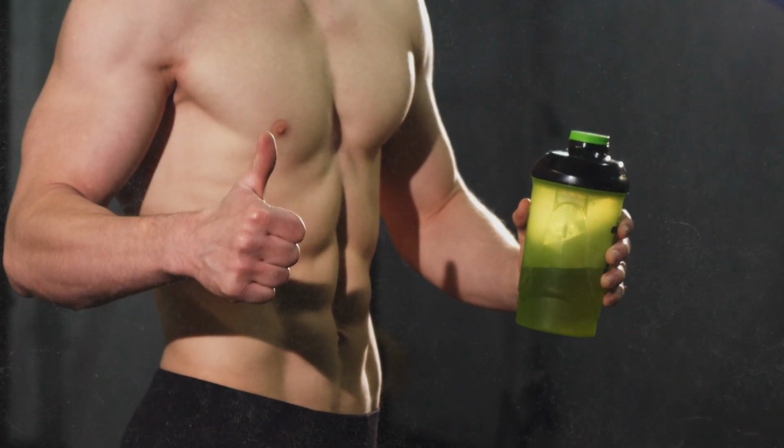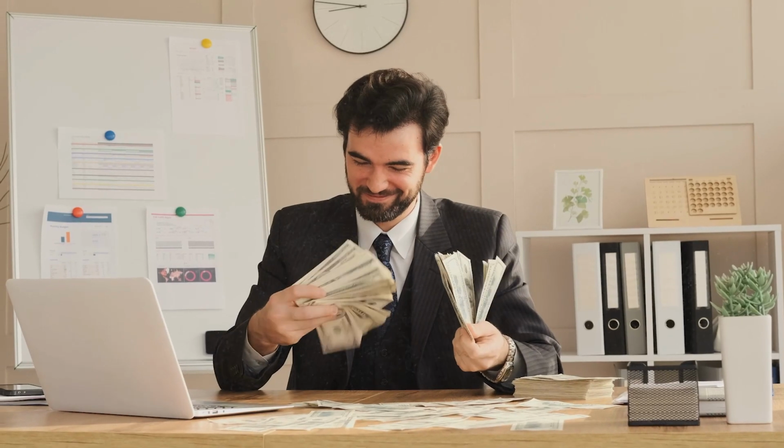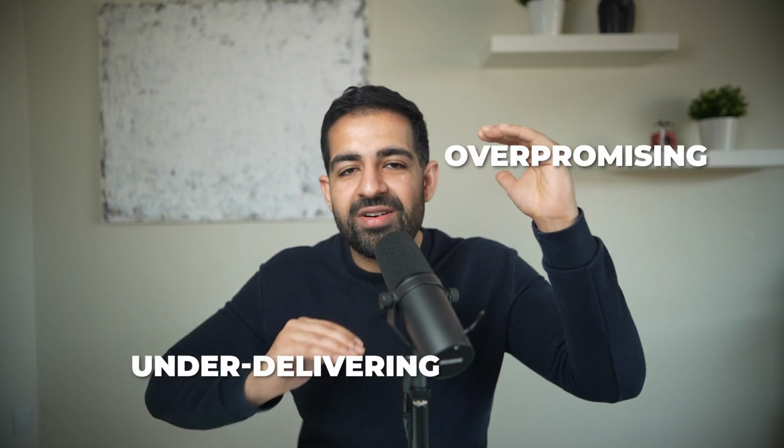You've probably seen these ads where they promise the world, like, get a six-pack in 30 days or click this one button and make $1 million. We've all seen these ads. How come we don't go ahead and buy from those ads? It's because we know that these ads are over-promising and under-delivering, and that might be your ads as well. Well, lucky for you, there is an easy solution to this, which is to build more trust.